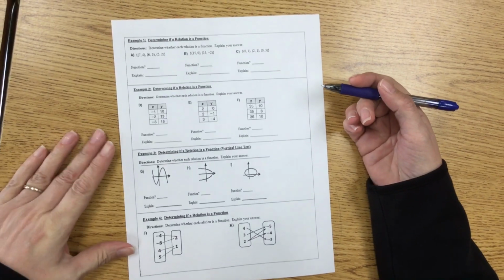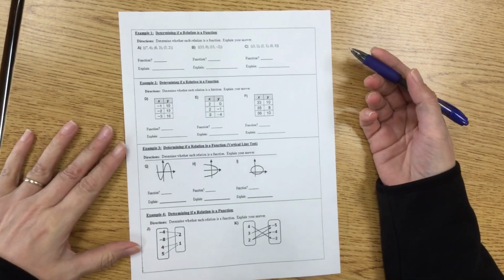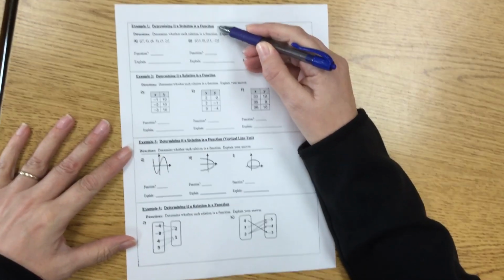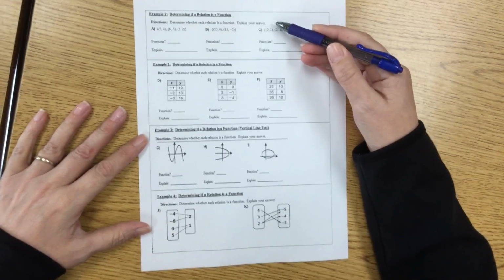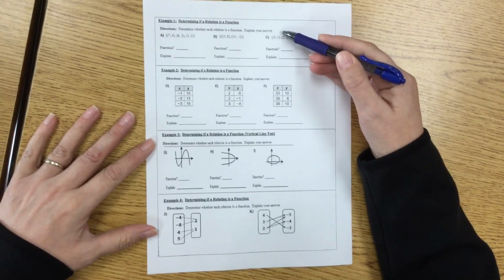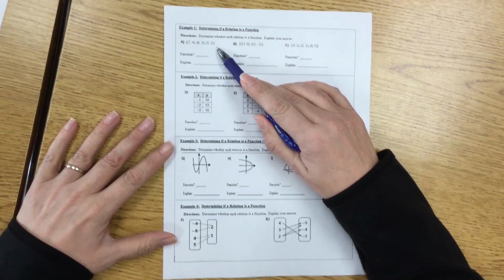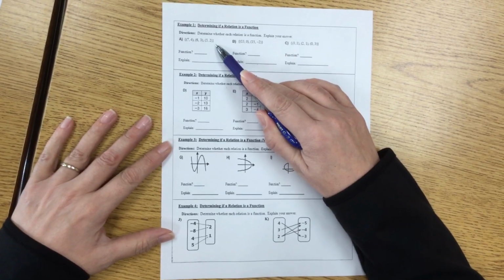All right, so today's lesson is an extension of what we've been learning about functions. Today we're going to determine if a relation is a function, and we're going to use 4 methods. The first method, we're going to determine whether each relation is a function, and we're just looking at the relation, which is a set of ordered pairs.